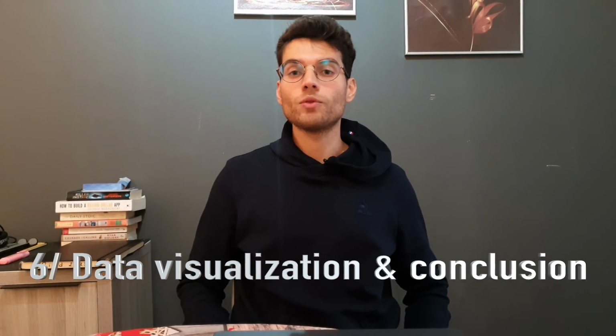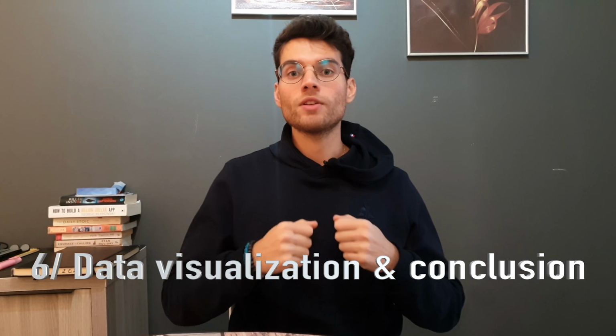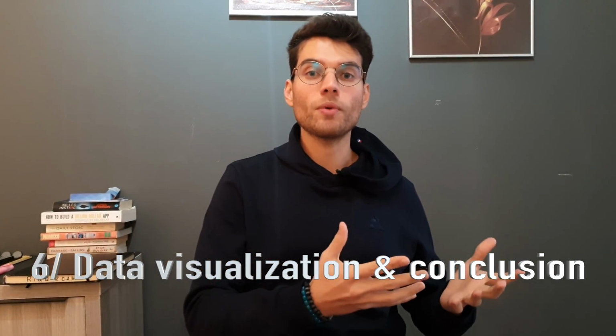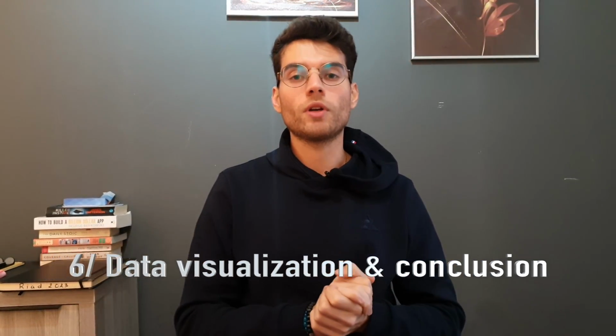Six, we're going to do visualization, some nice visuals, we're going to interpret them, and then we're just going to conclude the project. Here, I try to not include machine learning. I don't want to just use a simple code for machine learning and tell you that that's all there is to it, because there is so much complexity.